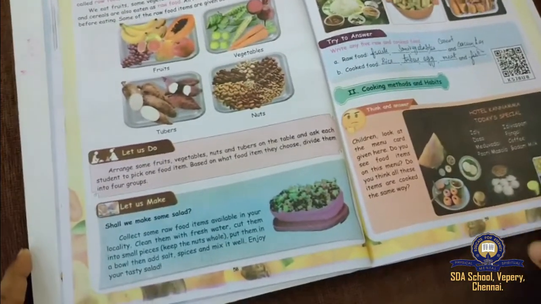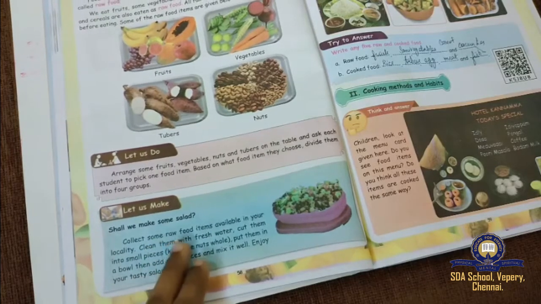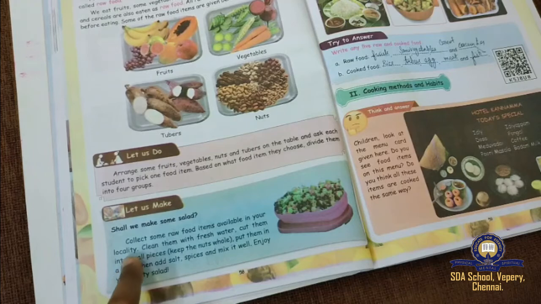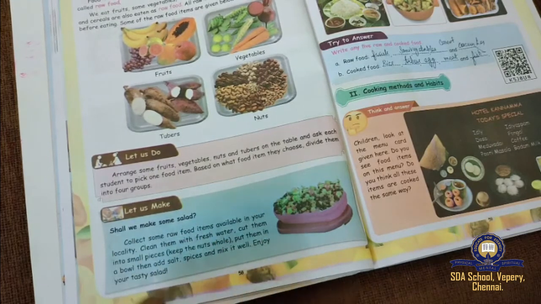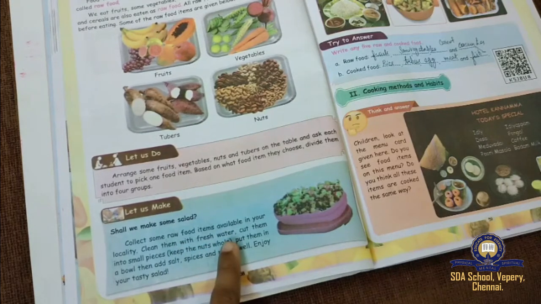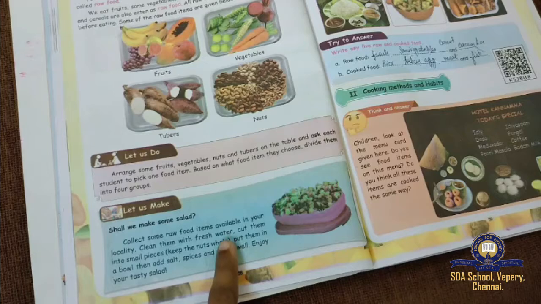Okay, next. Shall we make some salad? Now we are going to make some salad. Collect some raw food items available in your locality. So first you are going to collect some raw food. Clean them with fresh water. So first we have to clean it with fresh water.